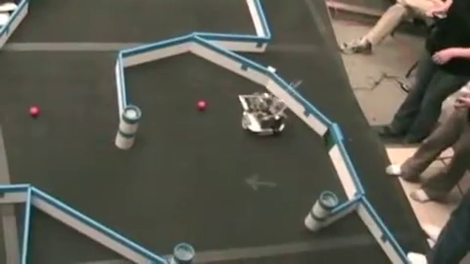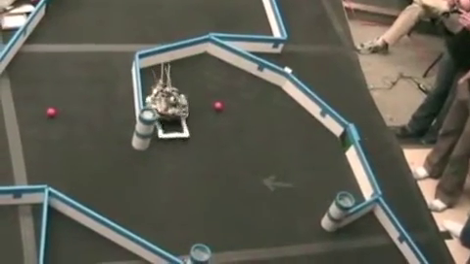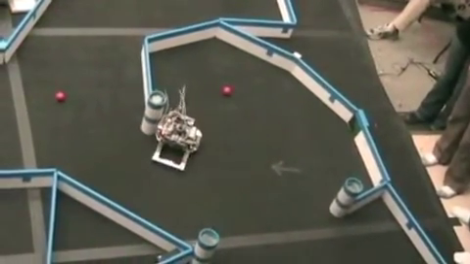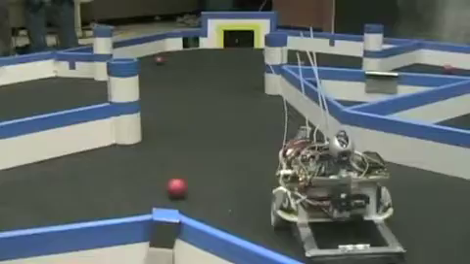So right now it's entering the first phase, which is wander. It should break off wander when the camera starts seeing the red pixels and start going into ball fight.